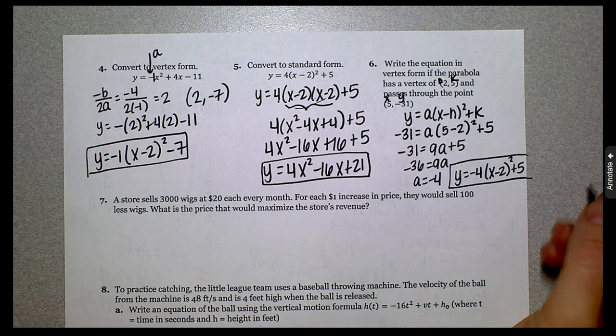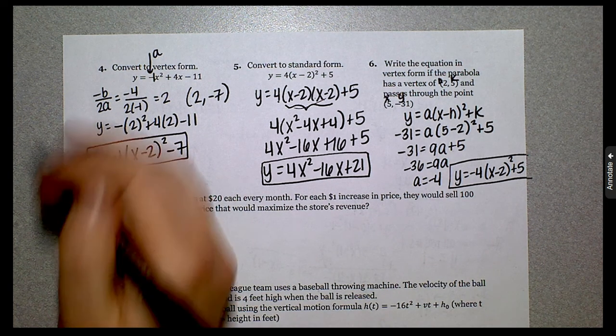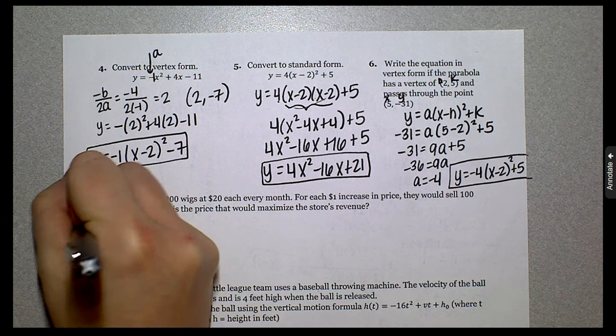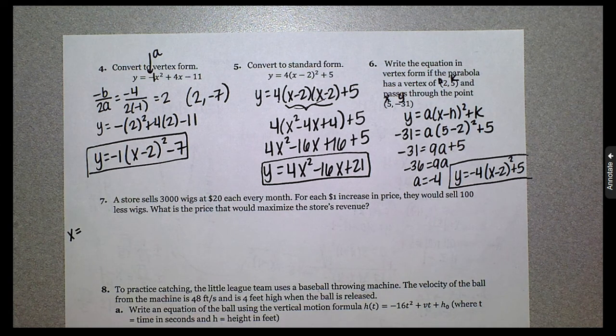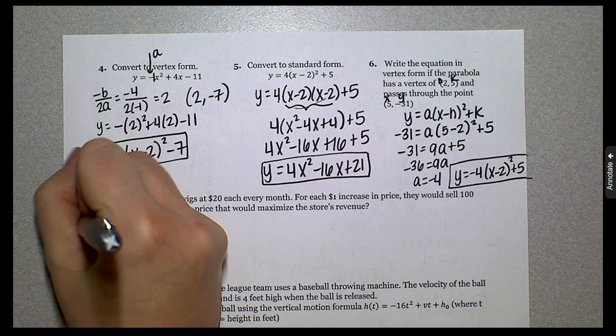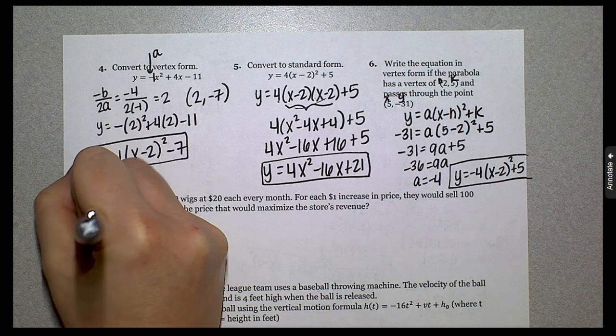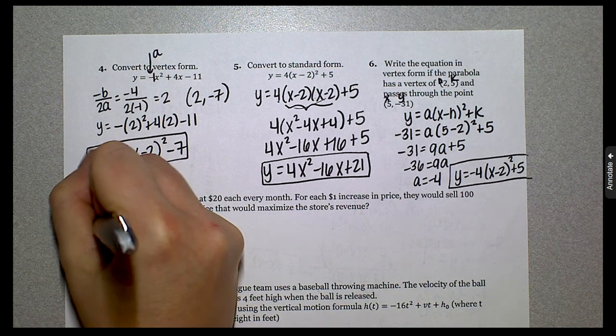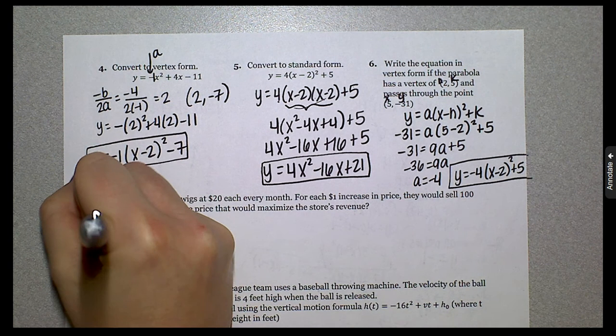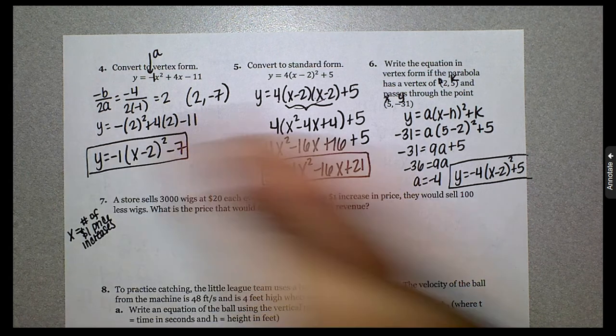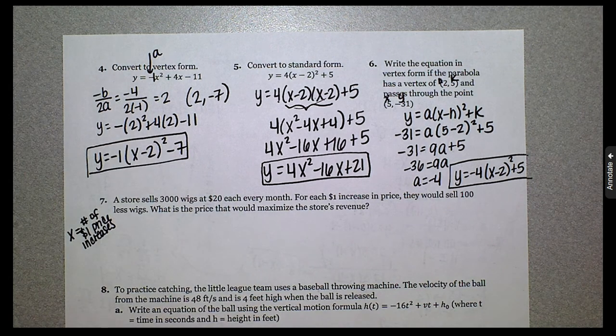So when you're doing a problem like this, I'm a labeler. If I label, I tend to stay a little bit more organized. So just remind yourself what x represents. x represents the number of $1 price increases. So how many times should they increase that price for it to make sense for them? We talked about some of these before vacation, I think bus fare, how many increases for that, or whatever else.